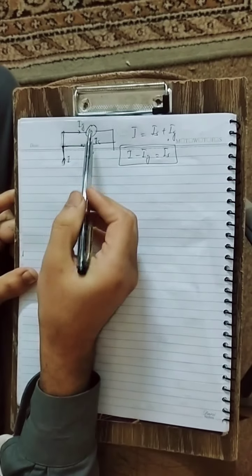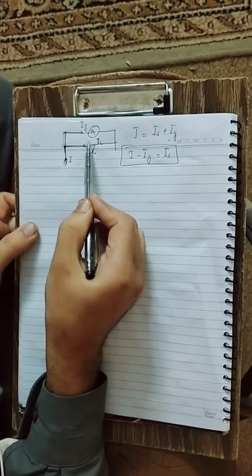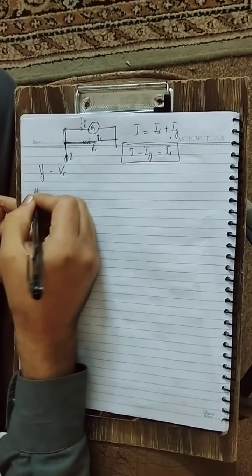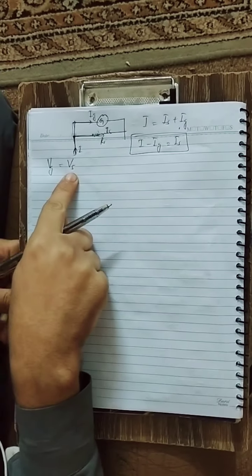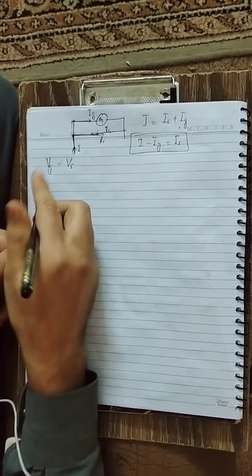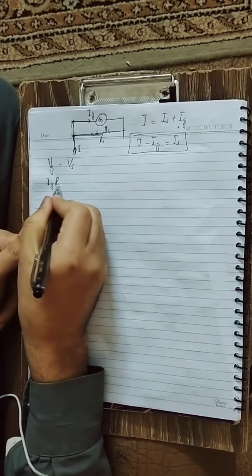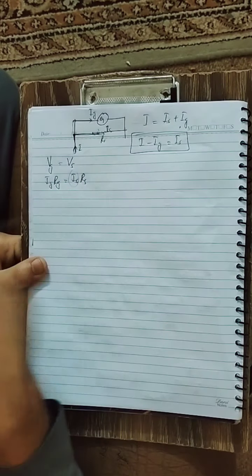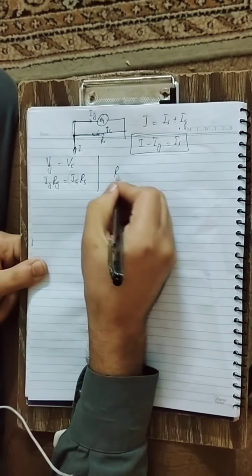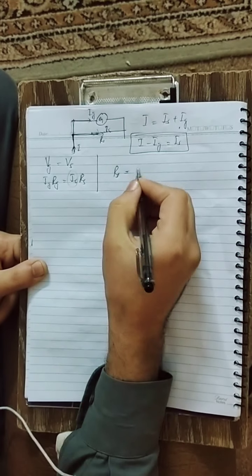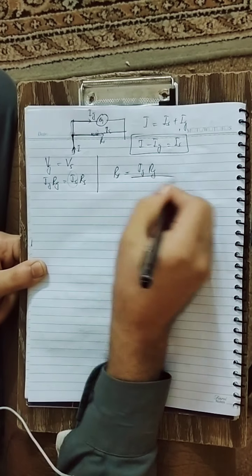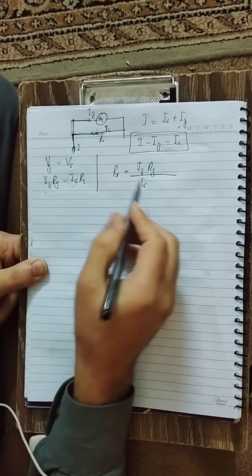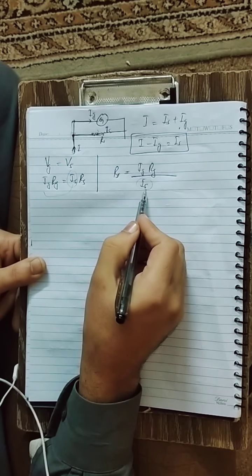Look here, these two devices are in parallel. If they are in parallel, the voltage will be the same. So VG is equal to VS, voltage of galvanometer is equal to voltage of shunt. In parallel, voltage is always the same. V is equal to IR on both sides. Now divide by IS on both sides, so we get RS equal to IG RG divided by IS, with IS in the denominator.